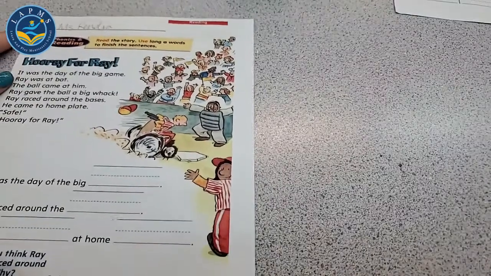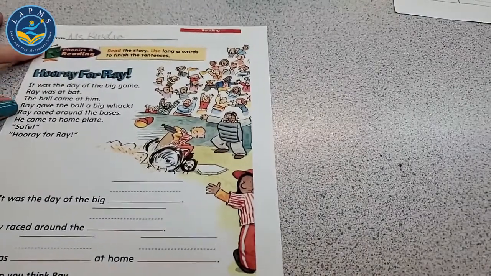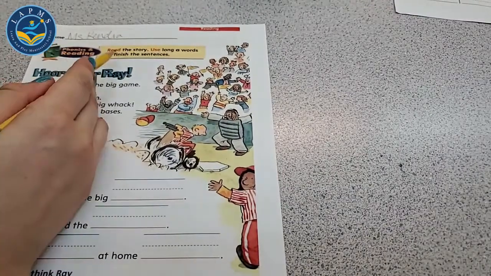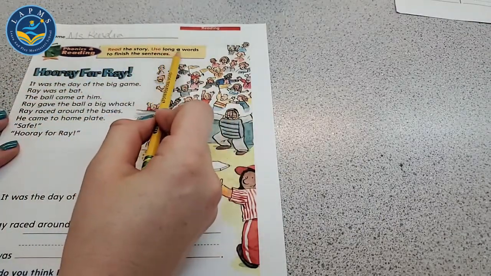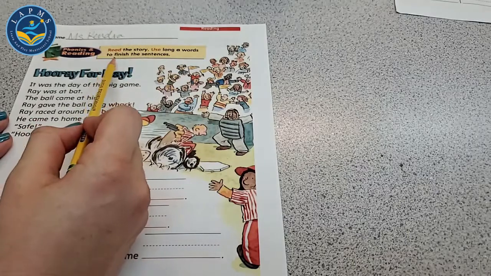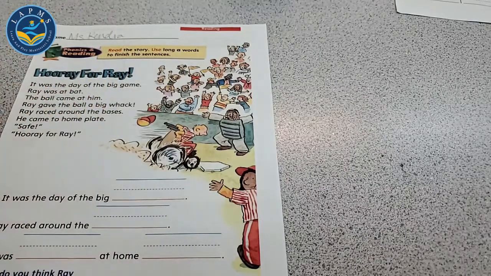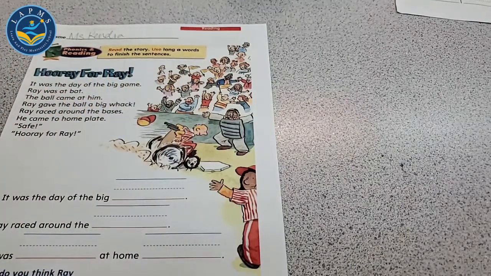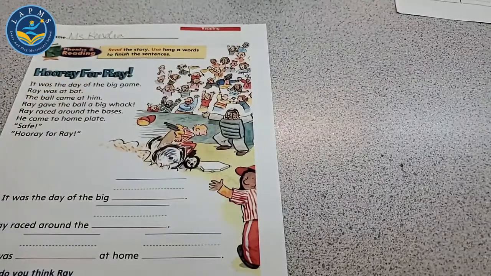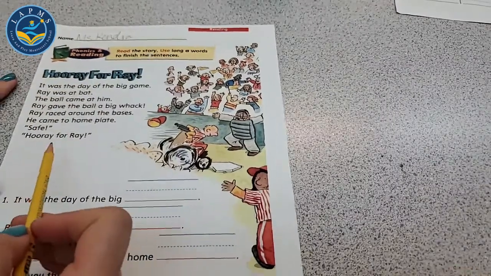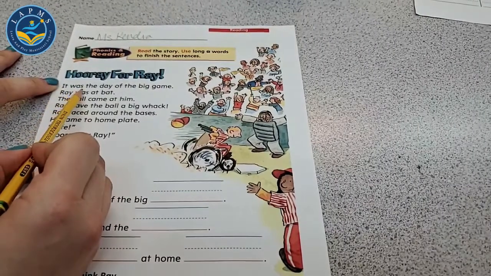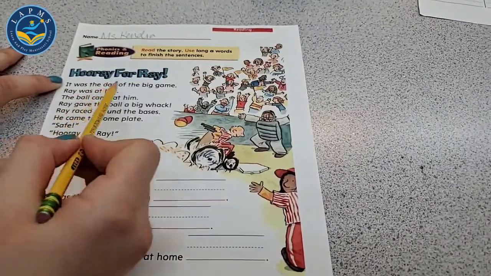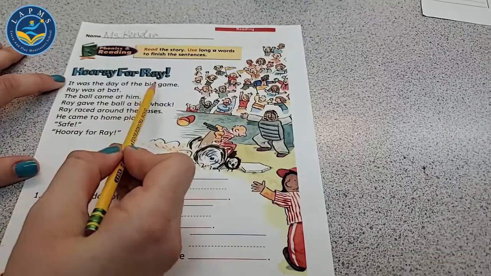Right? So let's read the directions. Read the story. Use long A words to finish the sentences. Hooray for Ray. Are we reading together? Good. It was the day of the big game.